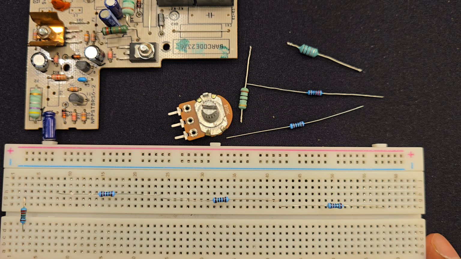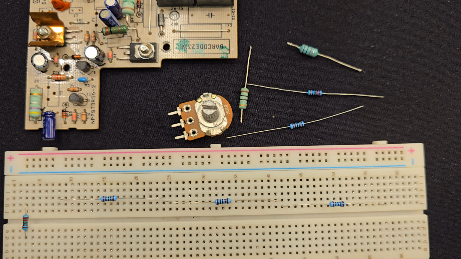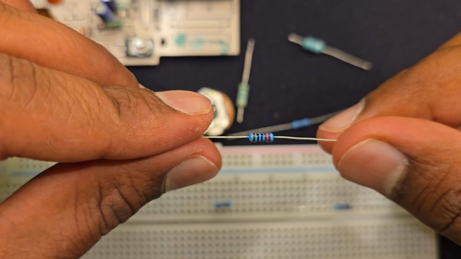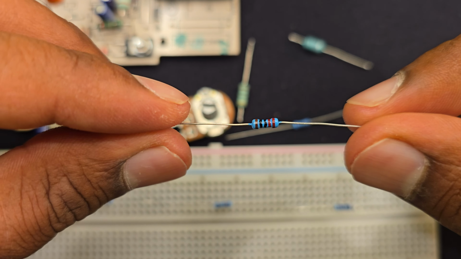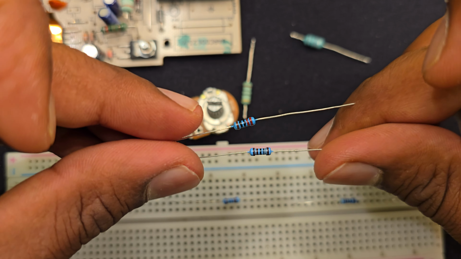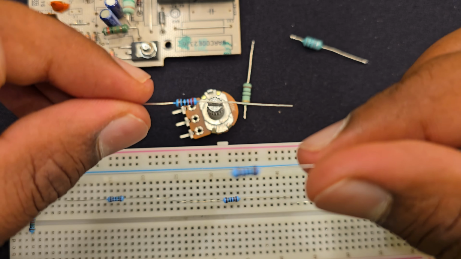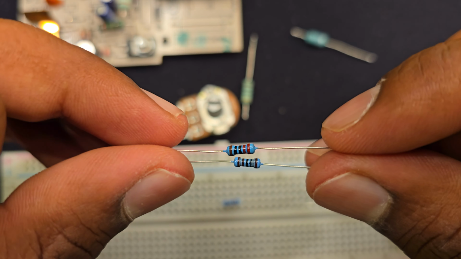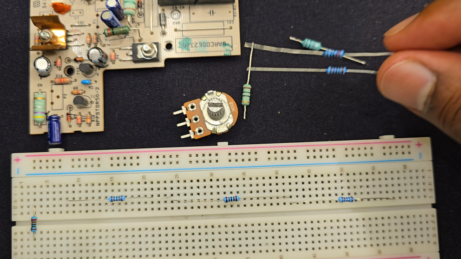But I got here a few resistors today. All of these are resistors, this little electronic component. These are of different values. So this is a 1 kilo ohm resistor. This is a 220 ohm resistor.